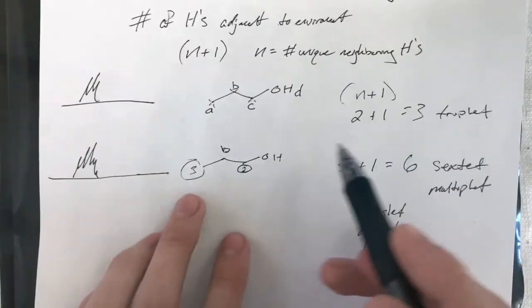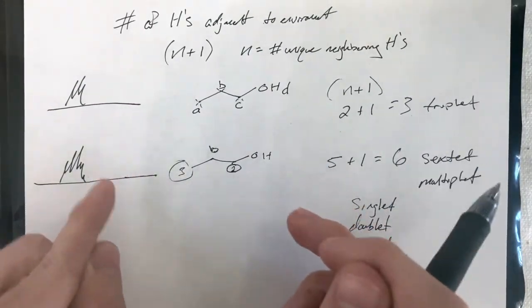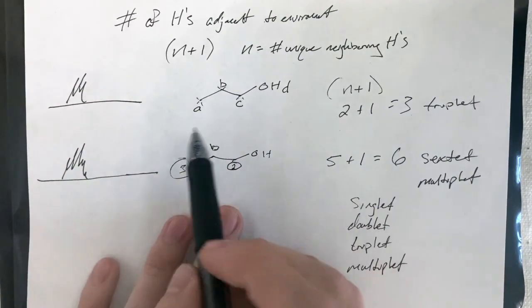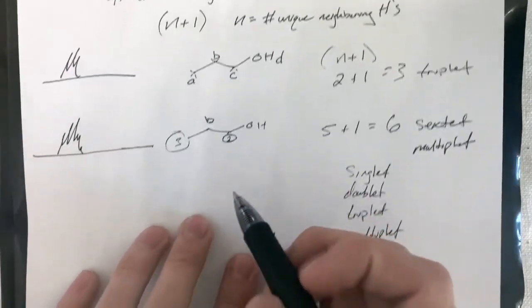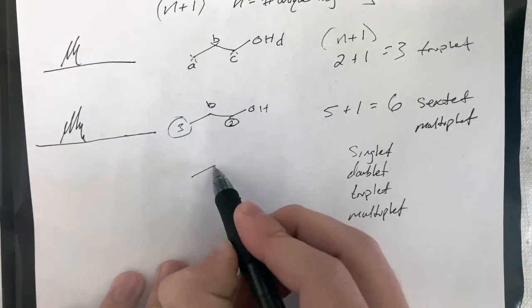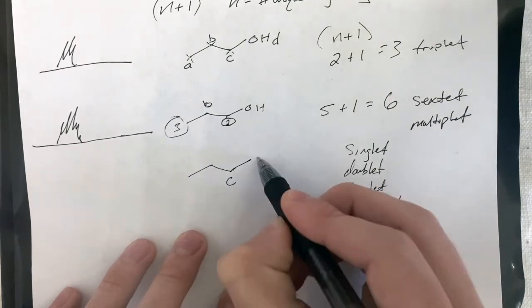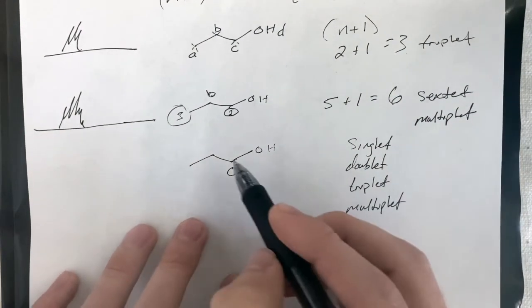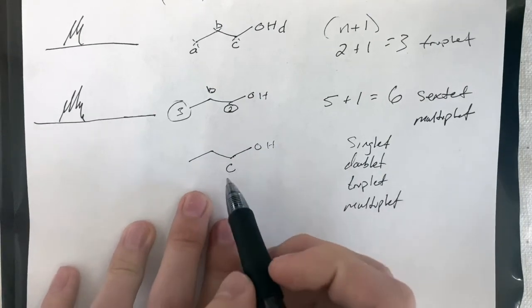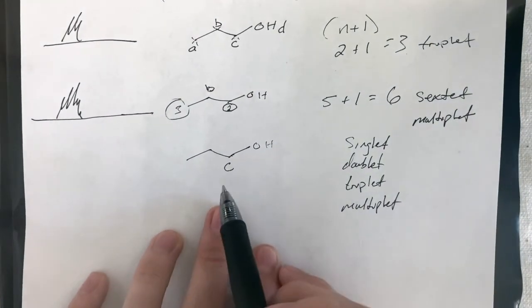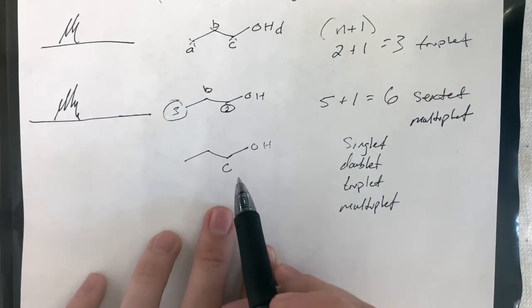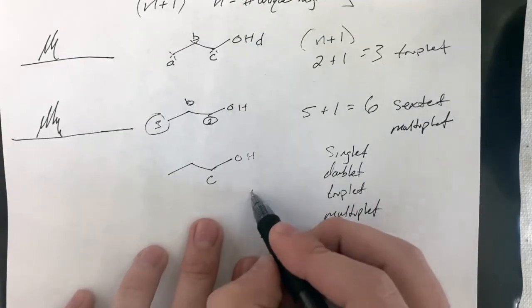And given that, you should be able to figure out what the structure may be. So again, continuing along this molecule here, looking at C, what are the neighboring unique hydrogens? Again, we're doing n plus 1.